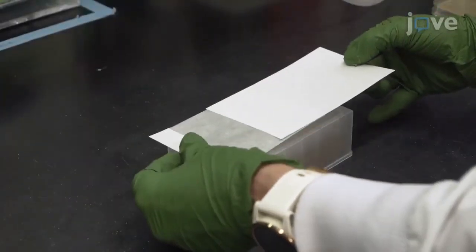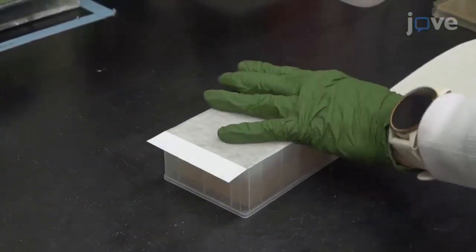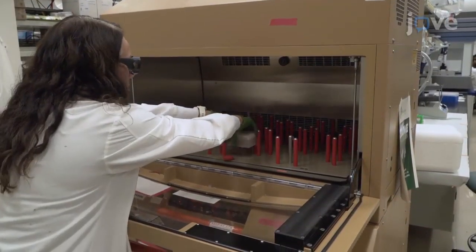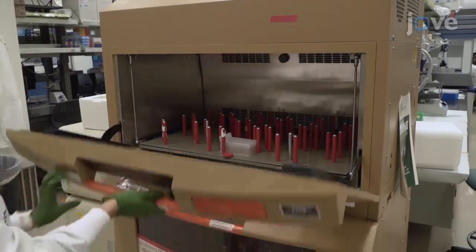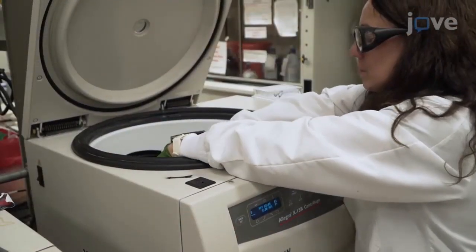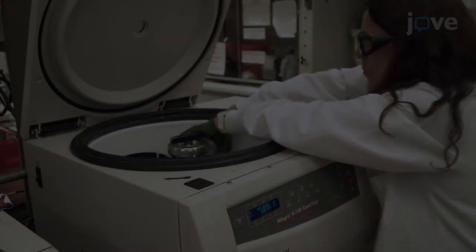Cover the block with a gas-permeable seal and incubate on a shaker for 22 to 24 hours at 37 degrees Celsius and 300 to 800 RPM. After that, pellet cultures and resuspend the cultures according to the manuscript.